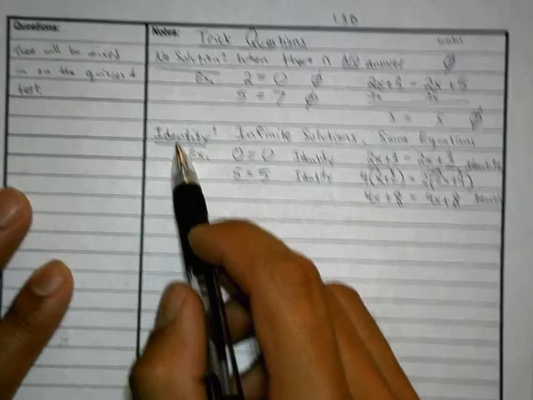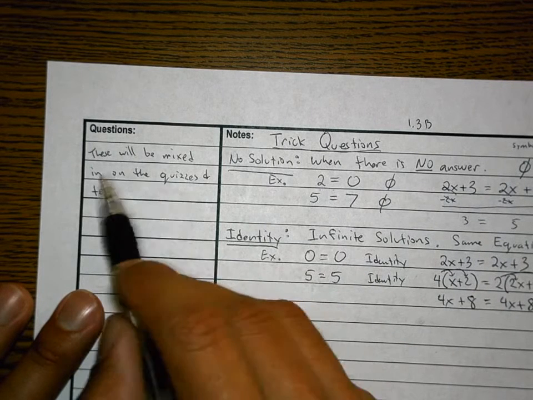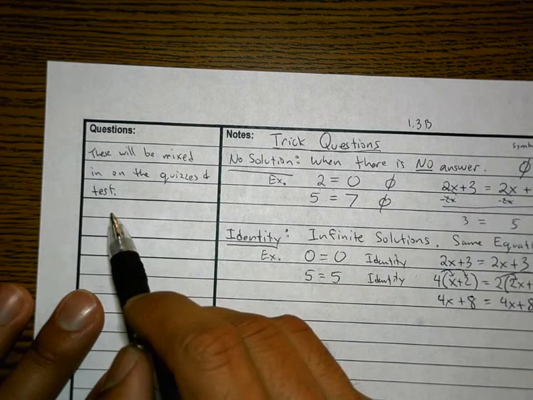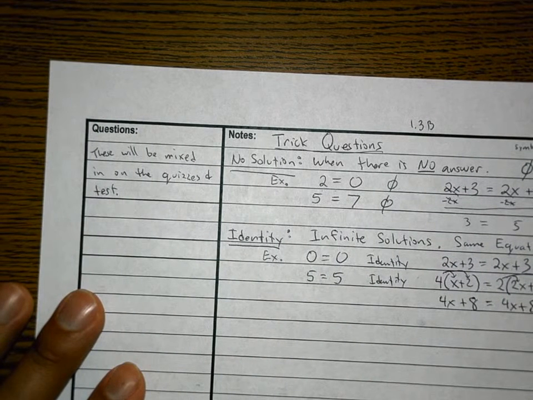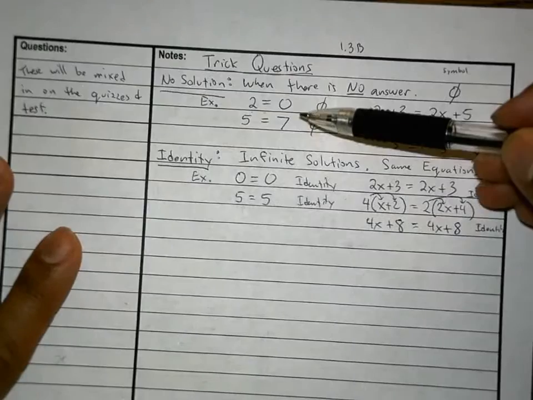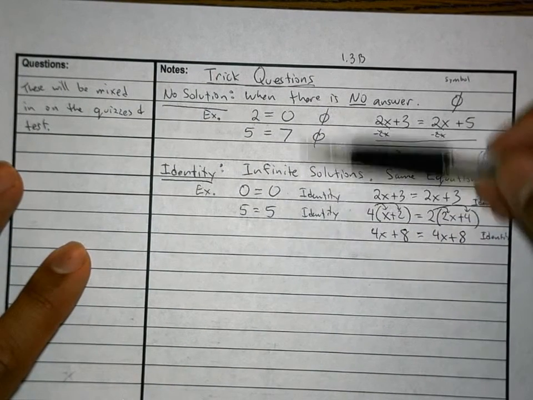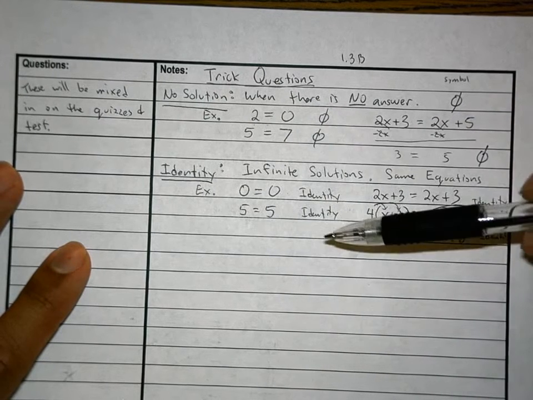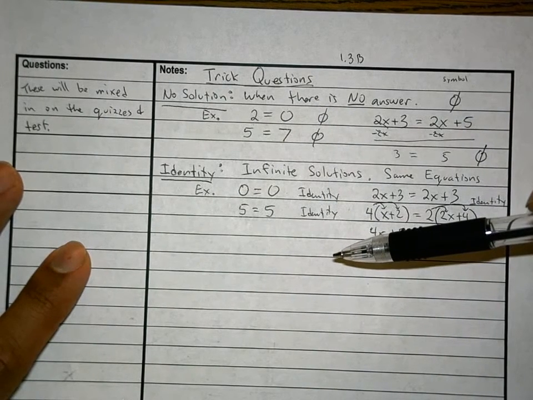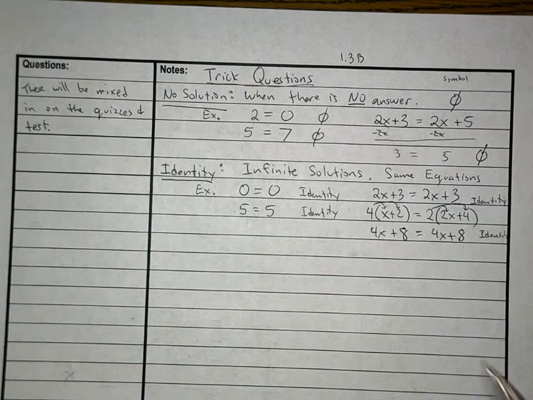Just like the no solutions, these will be mixed in on the quizzes and tests. They're the trick questions. Don't let them trick you. If you ever get something like this, you got to know the difference. Oh, wait, I got 0 equals 0. Well, that's an identity. Oh, I got 0 equals 2. Wait, that's no solution. You have to know the difference between those two things. Usually, this happens when the variables cancel out.